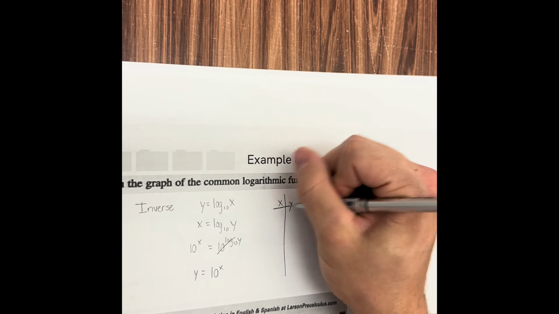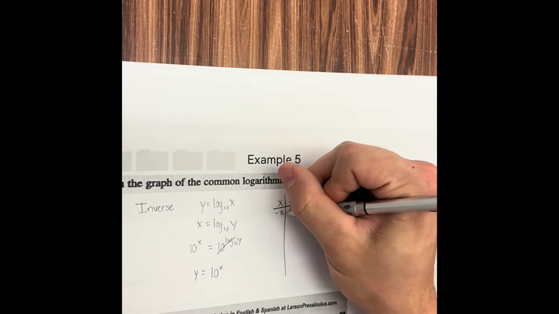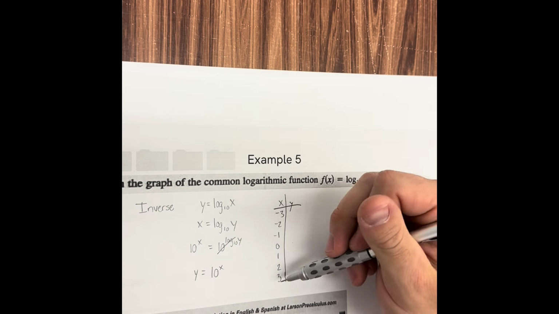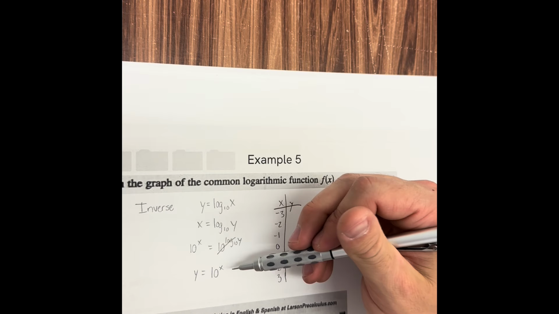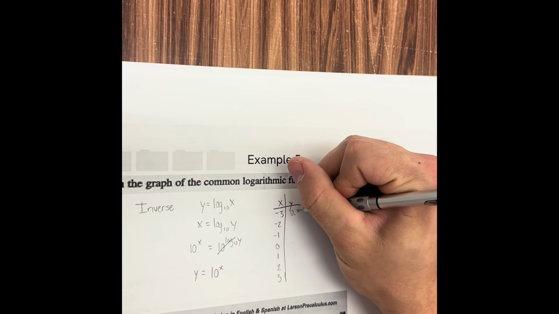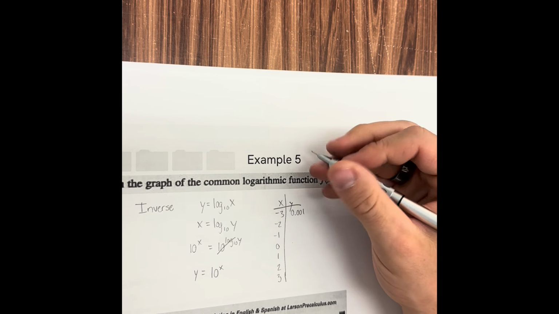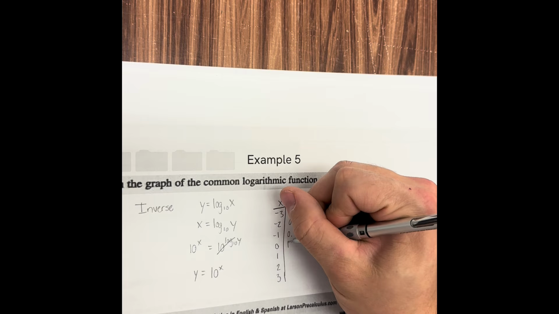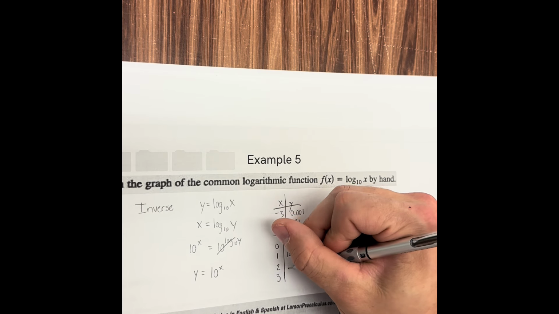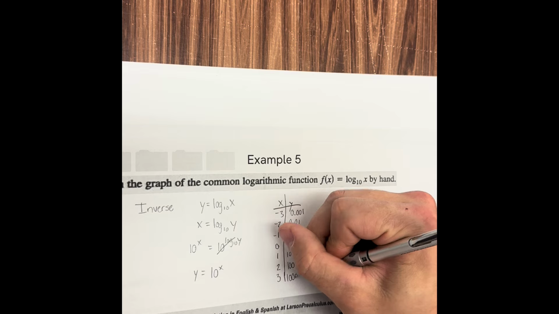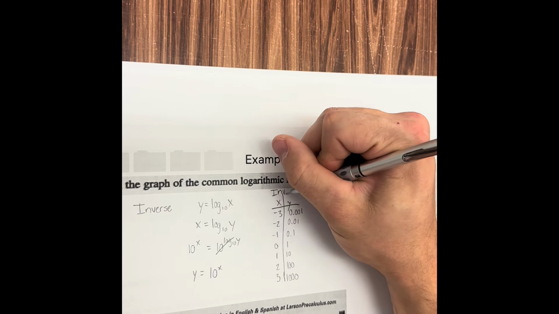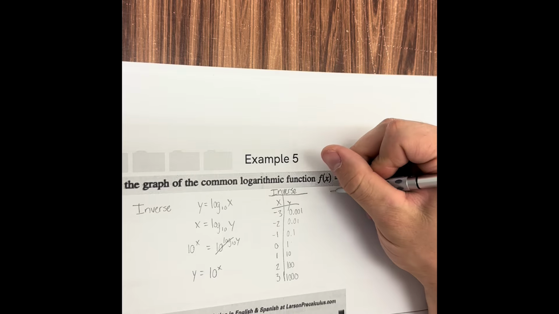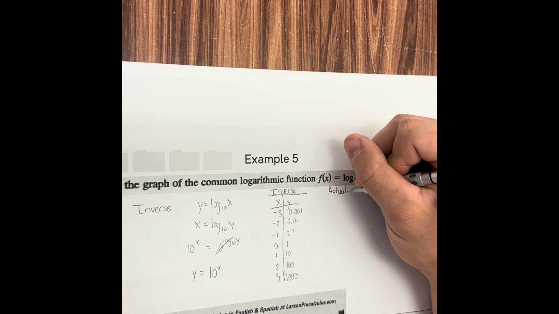Set up an xy table. We're just going to plug some values in for x. I like to go -3, -2, -1, 0, 1, 2, 3. All right, when we plug in -3, we get 10 cubed on the bottom, so 1 divided by 1,000, 0.001. If we plug in -2, we get 1/100th, 0.01. Then 1, 1, and then 10, and then 100, and then 1000. So this is our inverse table. And then our actual table, again, is just going to switch the x and the y.